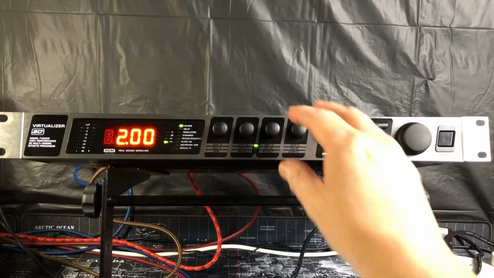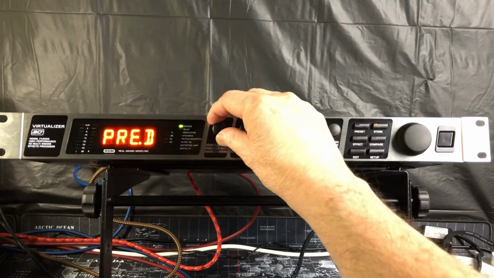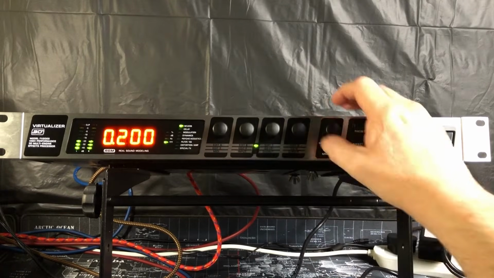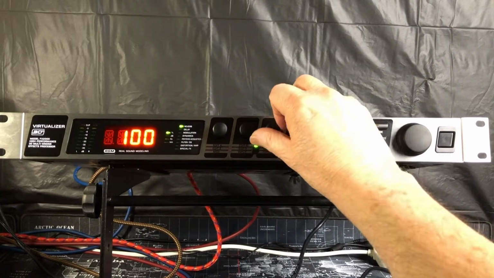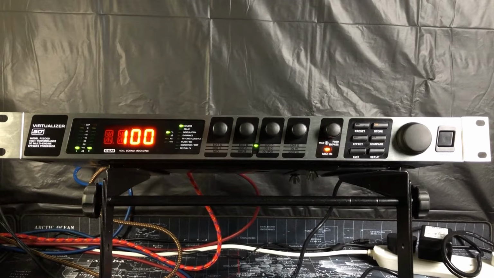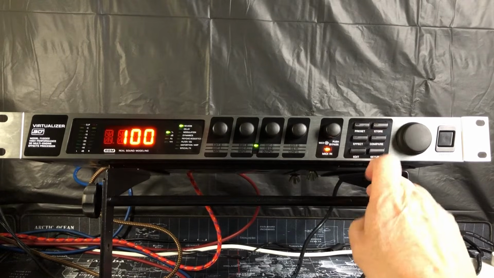But say we make some other adjustments. Let's knock the pre-delay up. And let's make the damping like that. So we've made quite a big adjustment to that sound. We can compare. Super duper. Switch it off.